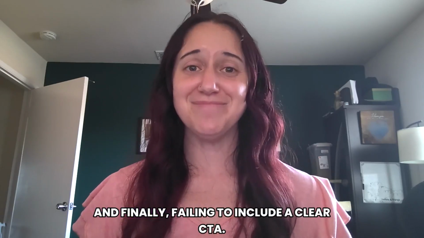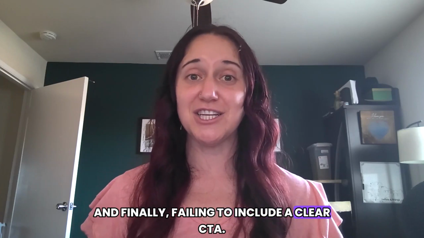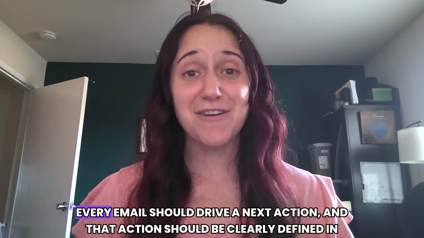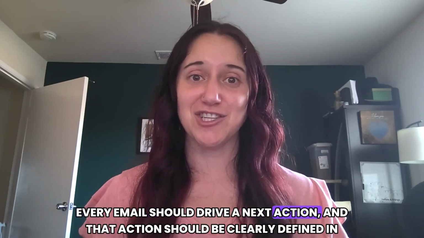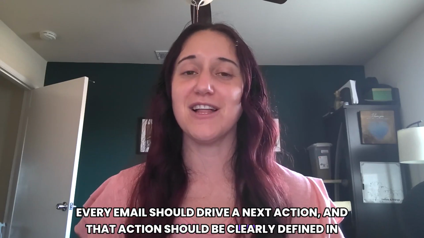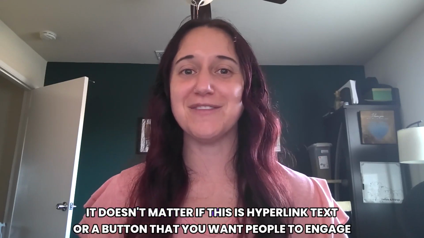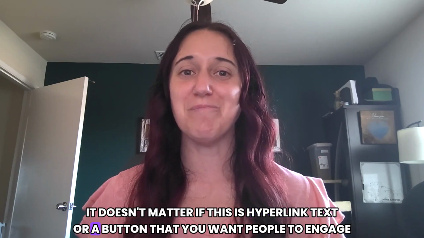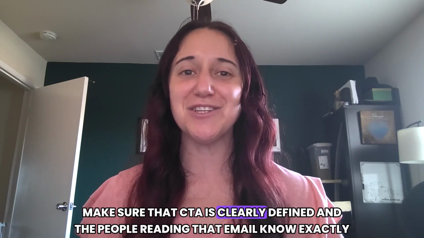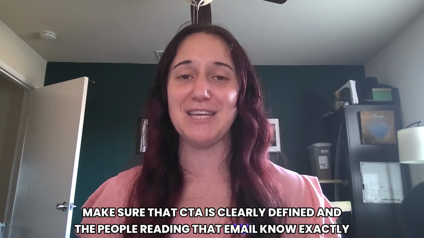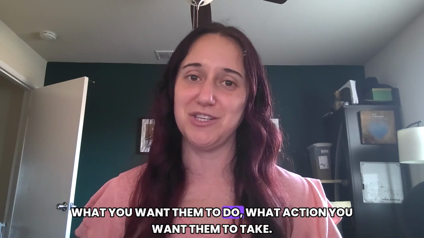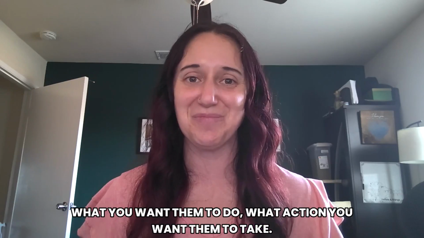And finally, failing to include a clear CTA. Every email should drive a next action, and that action should be clearly defined in the email. It doesn't matter if this is hyperlinked text or a button that you want people to engage with. Make sure that CTA is clearly defined and the people reading that email know exactly what you want them to do, what action you want them to take.